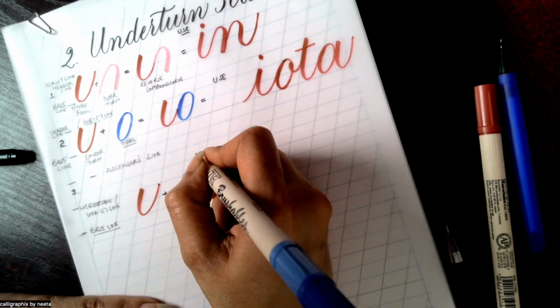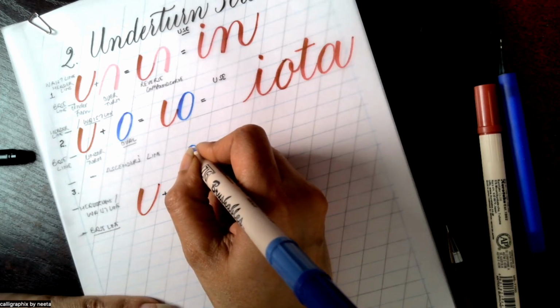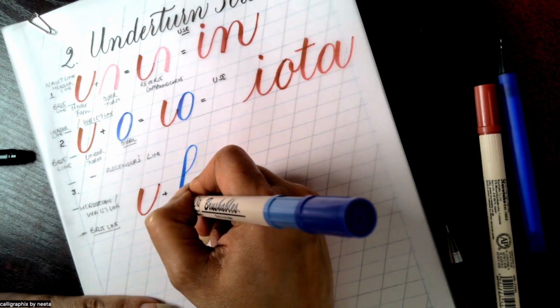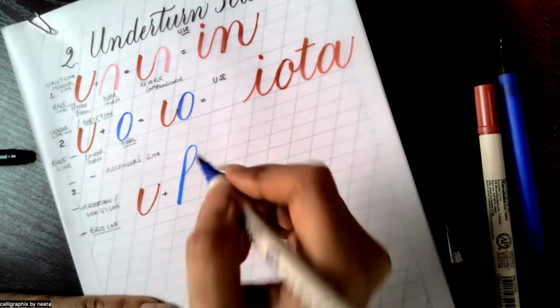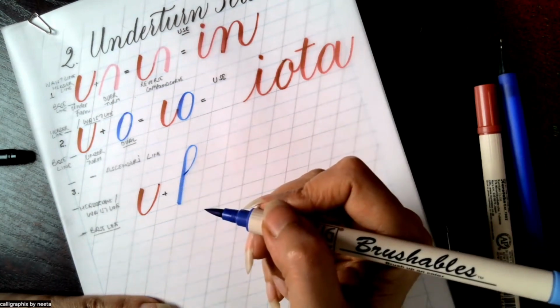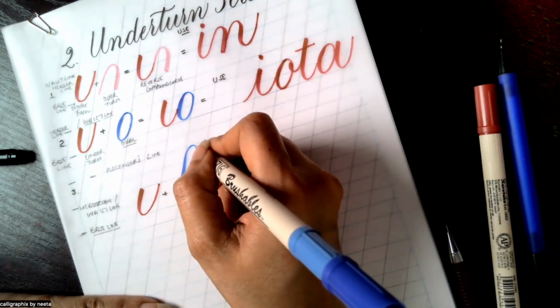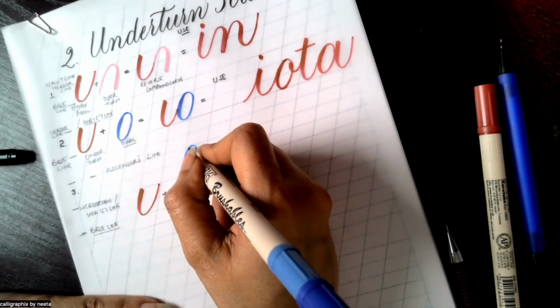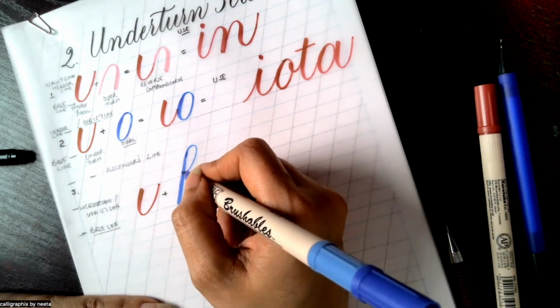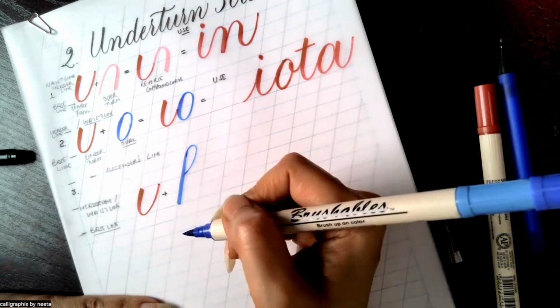So let's see our ascending stem loop. Here we are creating our ascending stem loop, which starts from our header line with a teardrop shape, then comes down and goes down till the baseline.